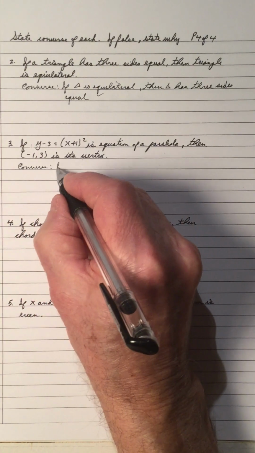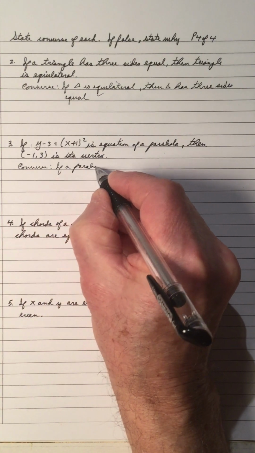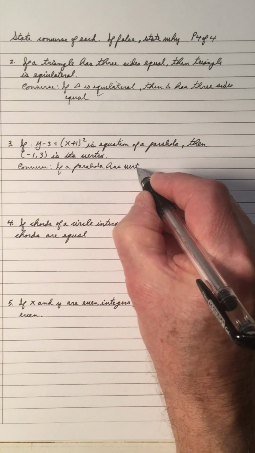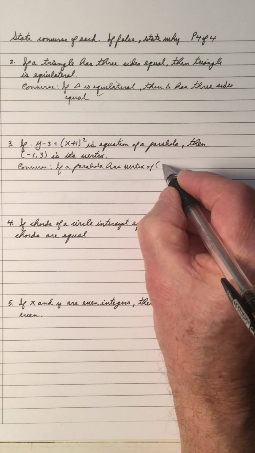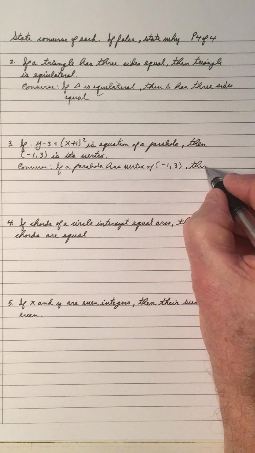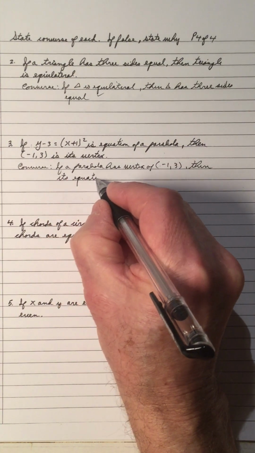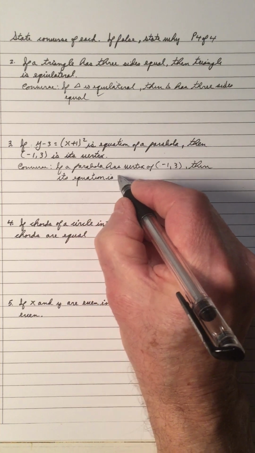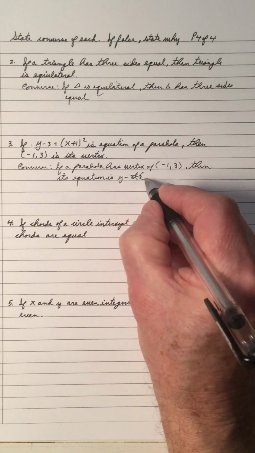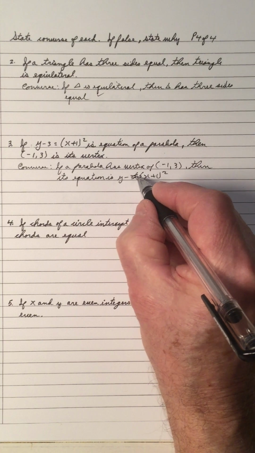So what's its converse? If a parabola has a vertex of negative 1, 3, then its equation is y minus 3 equals x plus 1 all squared. That's an equal sign there.